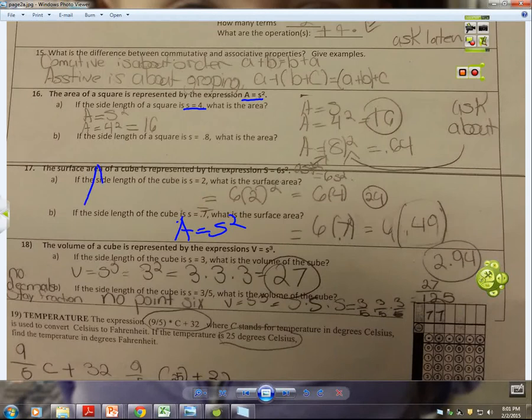So A equals 4 squared, and that equals 16. So just 16 is the answer for A.